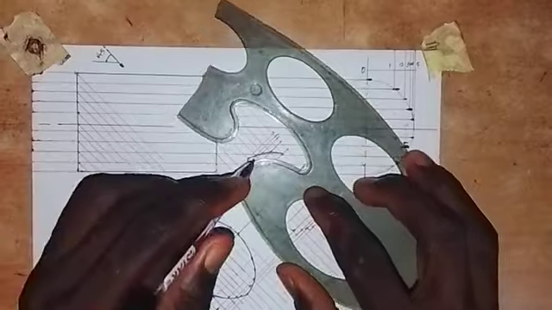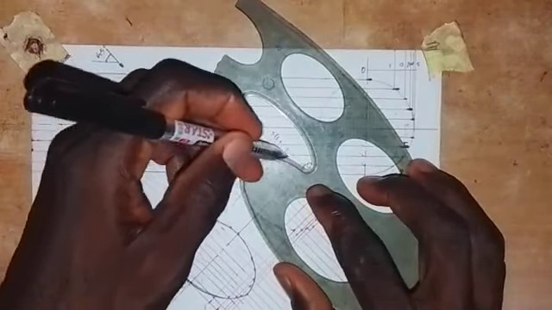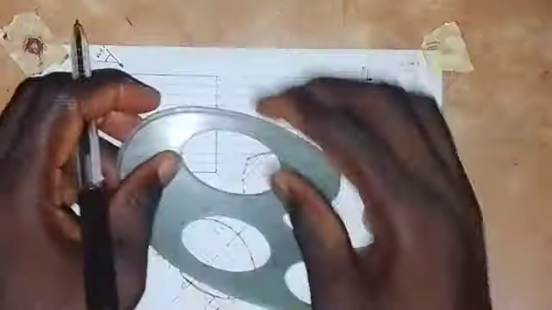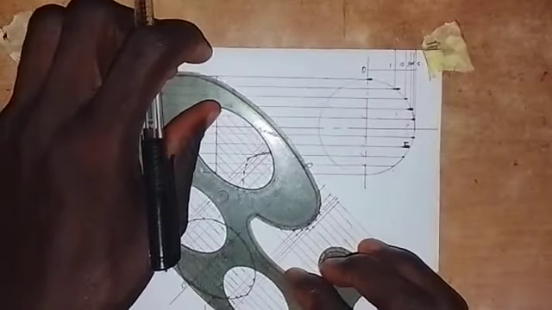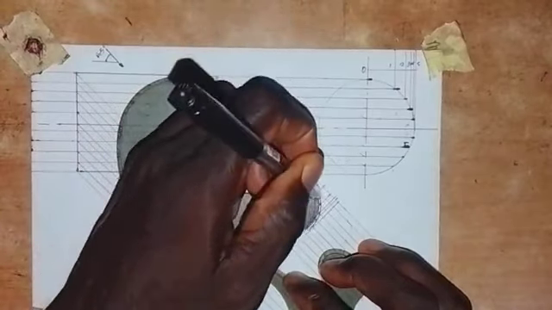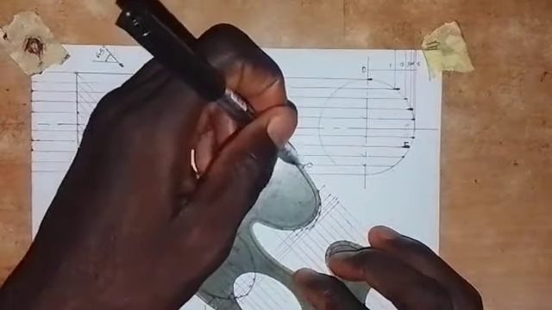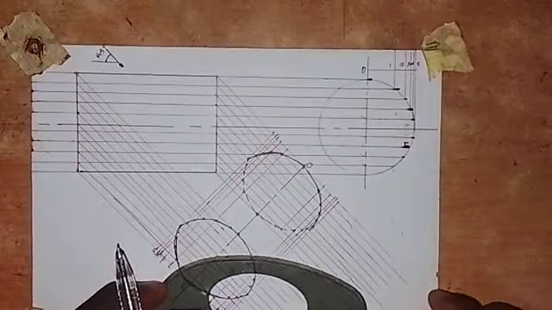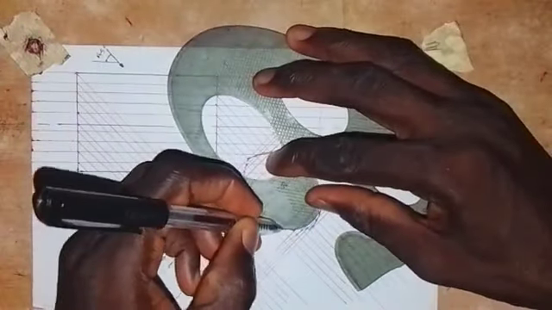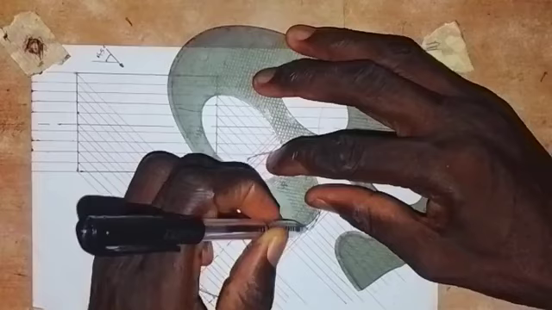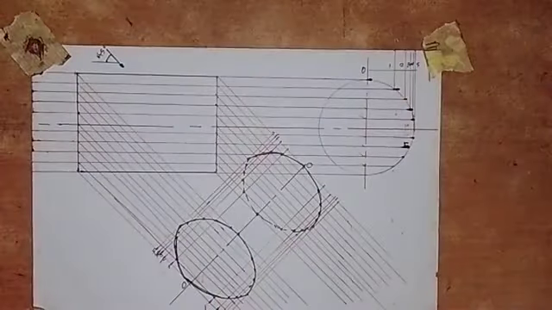Okay, so we connect this together, and then on this side we connect this together, so we have this. All right, and then I think that part that I used, we didn't make it show. Okay, so we have it like this.